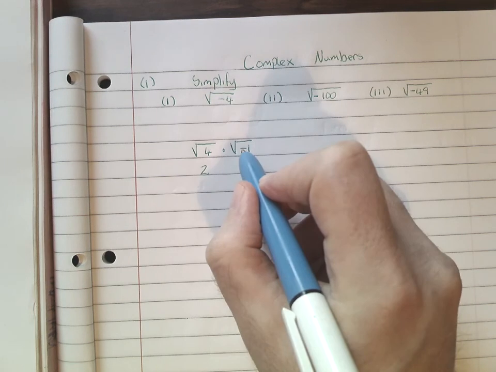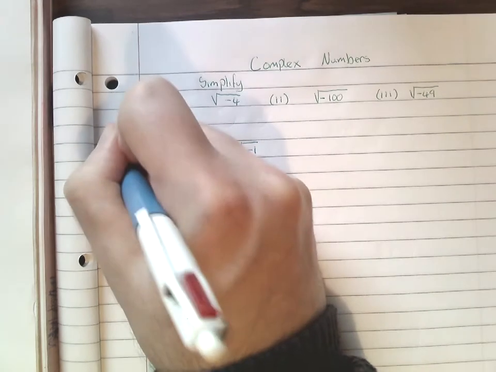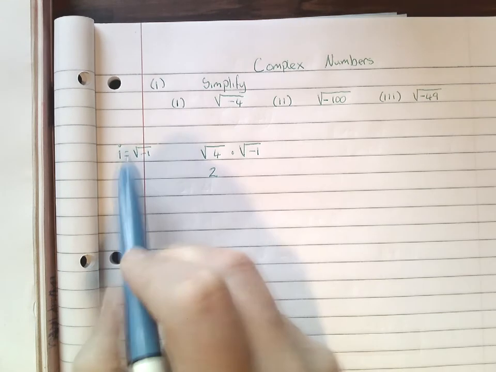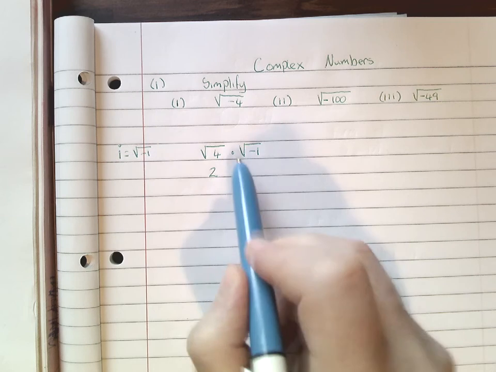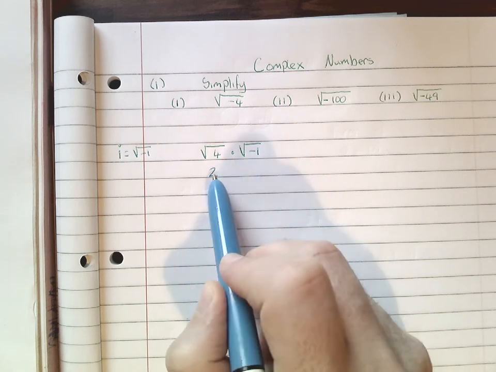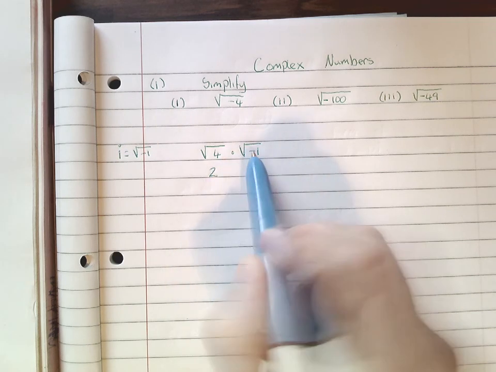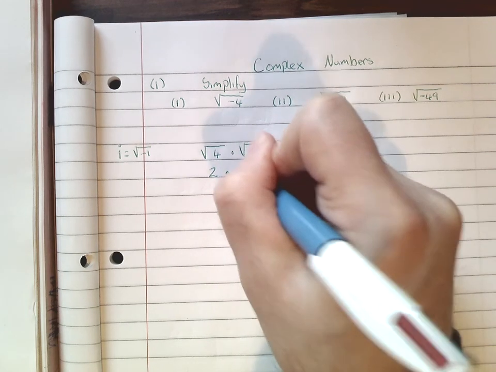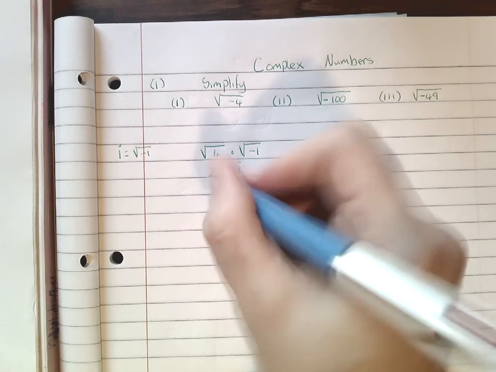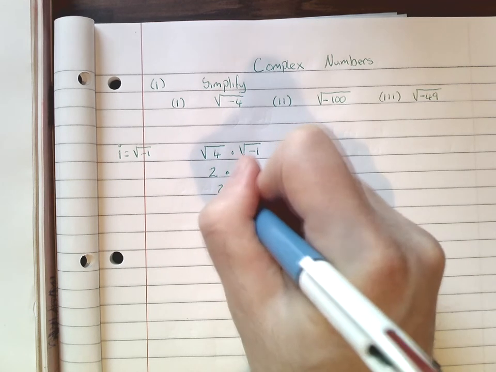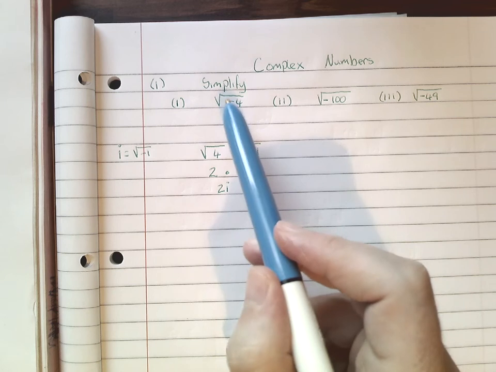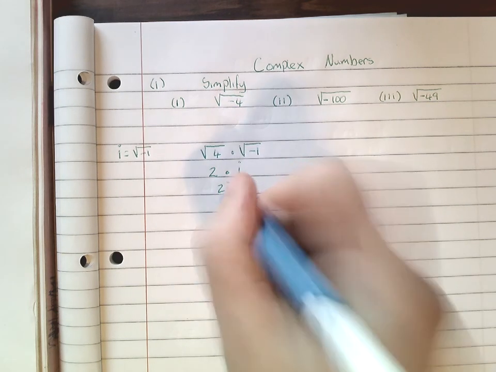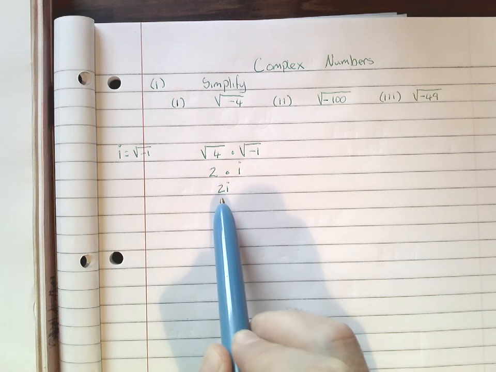And if we remember this, I is equal to the square root of negative 1. So remember this rule. What we can do then is change this. So it's going to be 2 multiplied by the square root of negative 1, which is just I. And that will simplify down into 2i, like so. So we've taken this and simplified it down, and this is it simplified here. So this is going to be your answer, 2i.